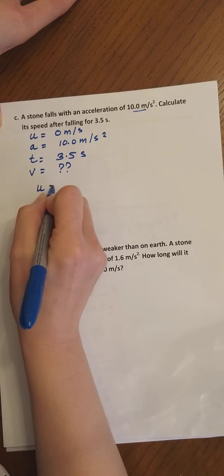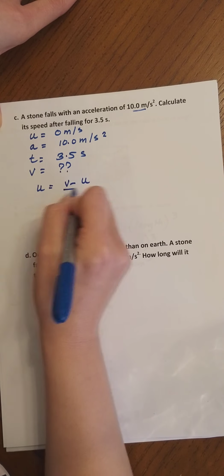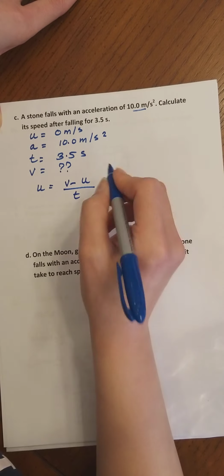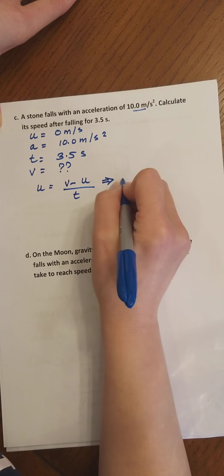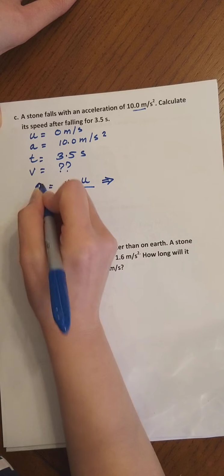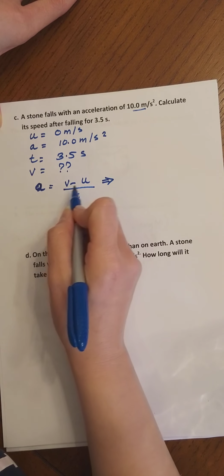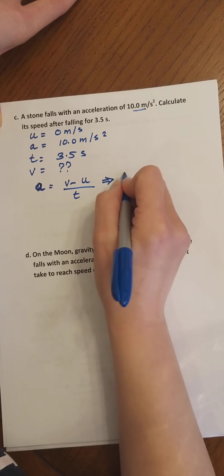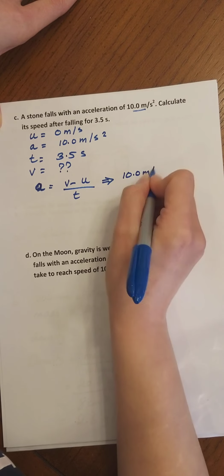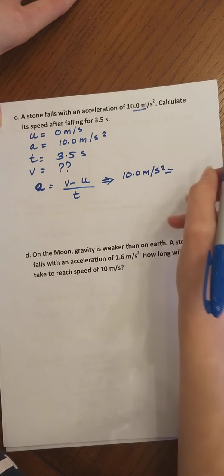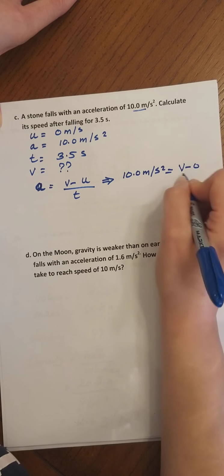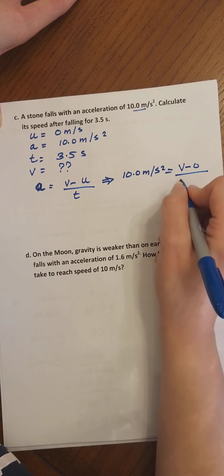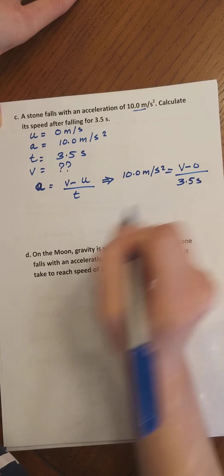Acceleration equals v minus u divided by t. Acceleration 10 meters per second squared equals v minus 0 divided by the time, 3.5 seconds.